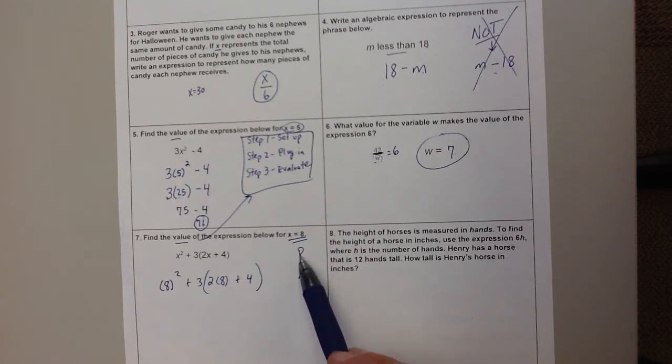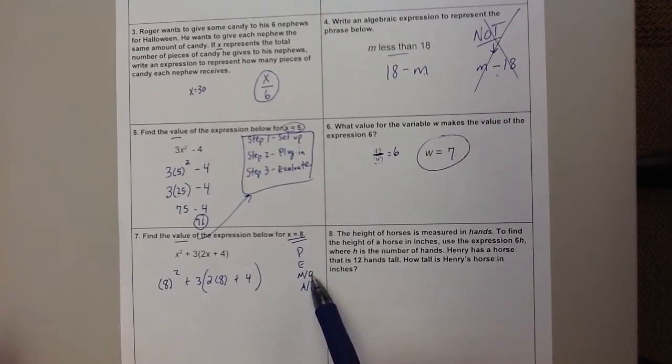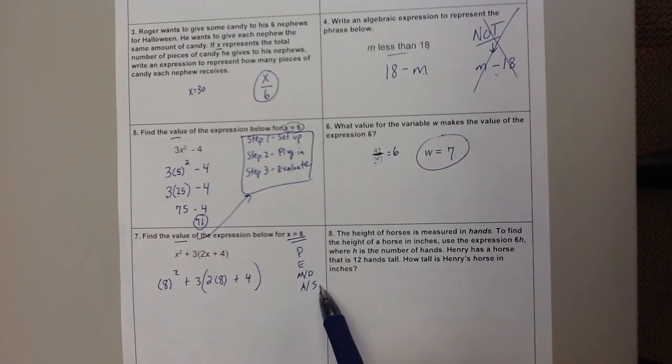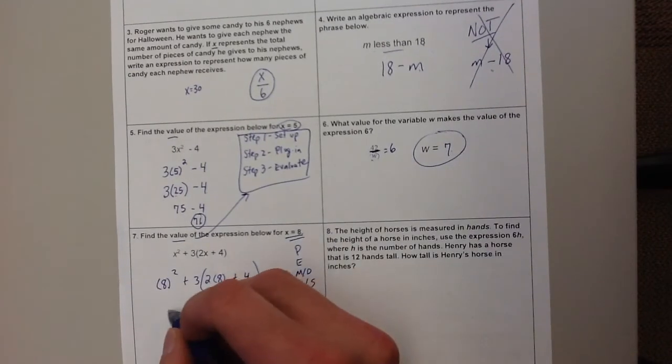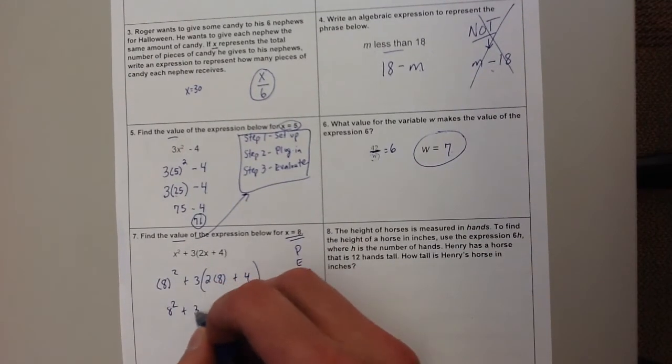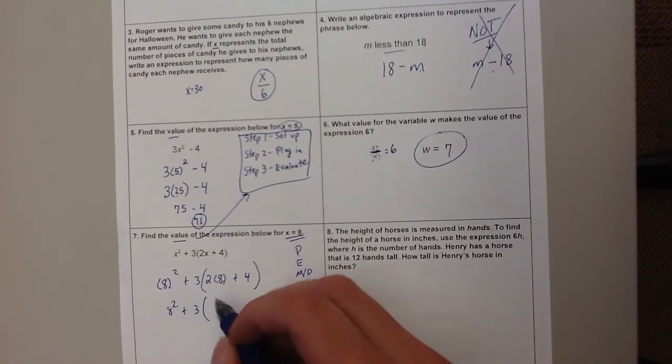I do what's inside the parentheses. I take care of exponents. I multiply and divide from left to right. I add and subtract from left to right. So let's do what's inside the parentheses. I have 8 squared plus 3 times 2 times 8 is 16. Then I have plus 4.